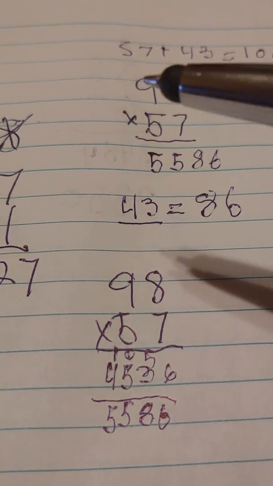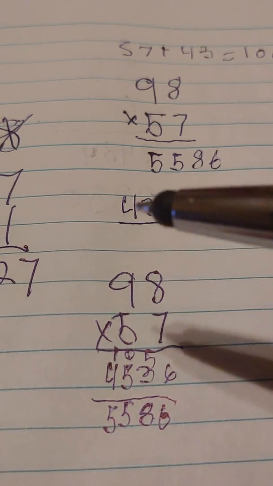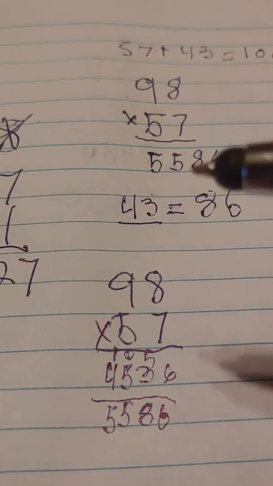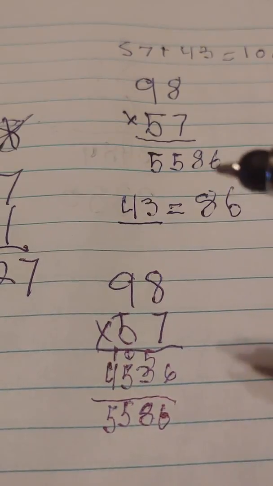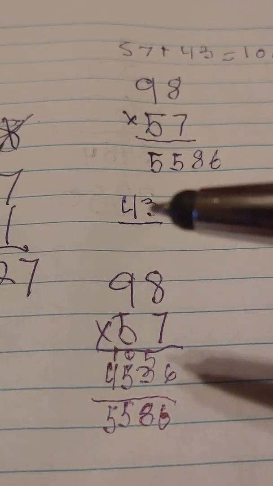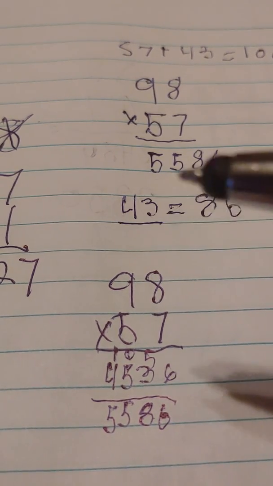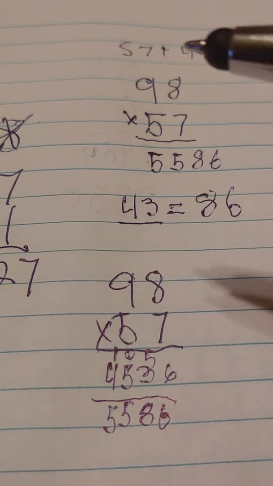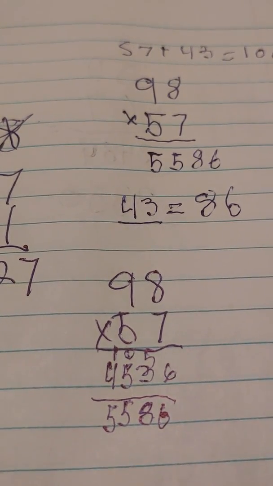So if you were doing 98 times 43, then your complement would give you a number which is bigger than 100. And so you reduce this by 1. So you would have 42. And then the difference on the other side of that, which would be 14. Okay, so that's just something you can work on.